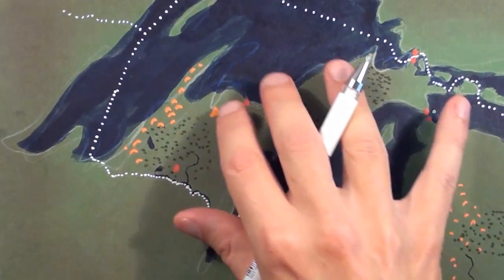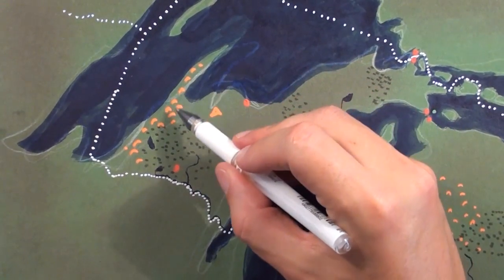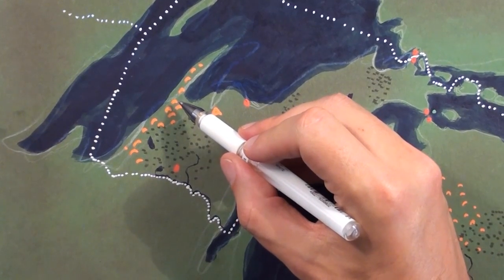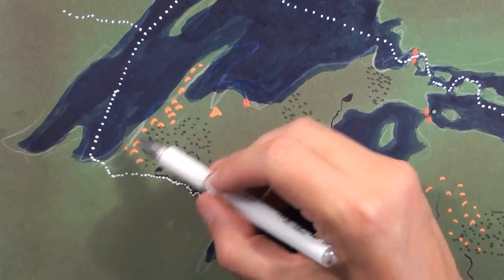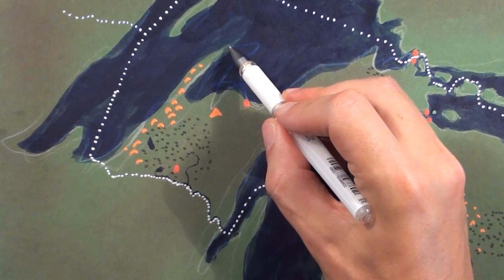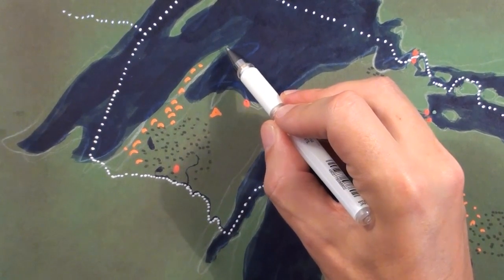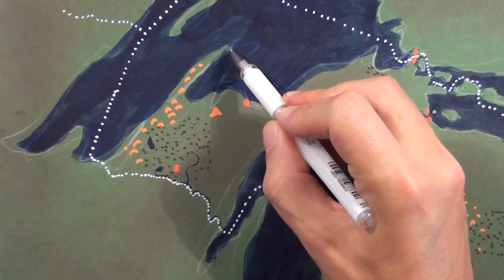And part of the Upper Peninsula is the smaller Keweenaw Peninsula. This is called the Keweenaw Point. Almost in the middle of Lake Superior.